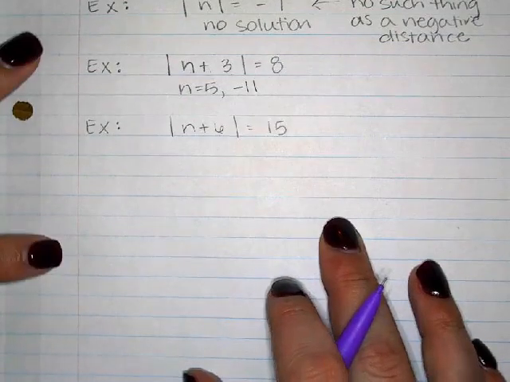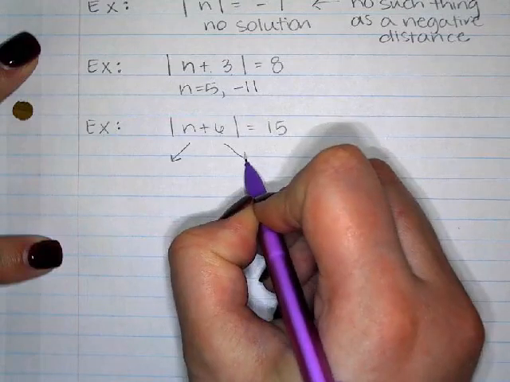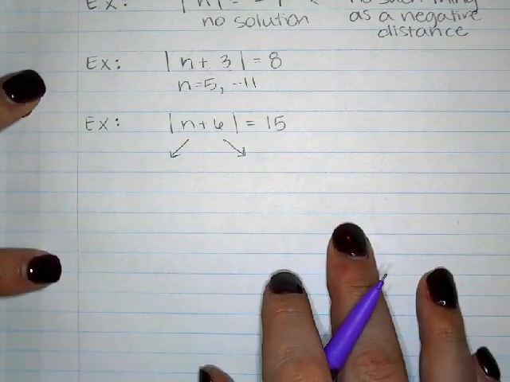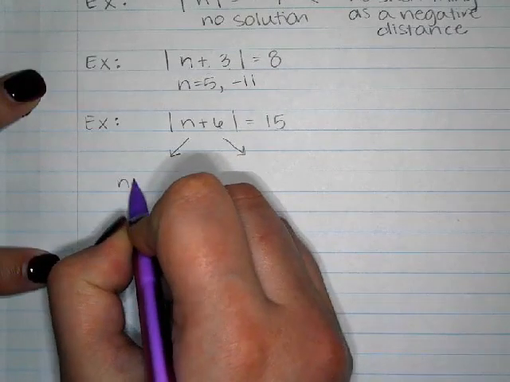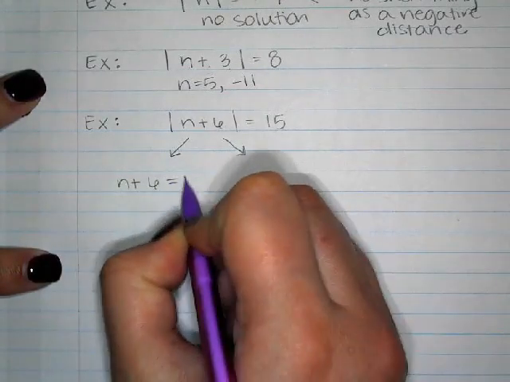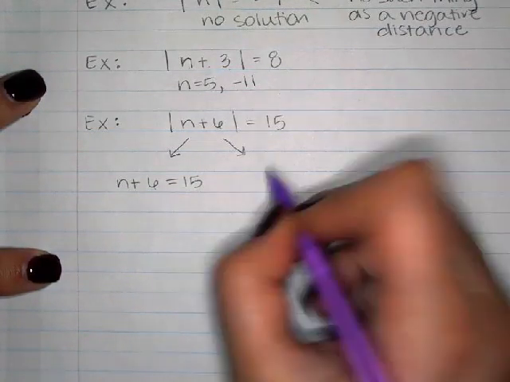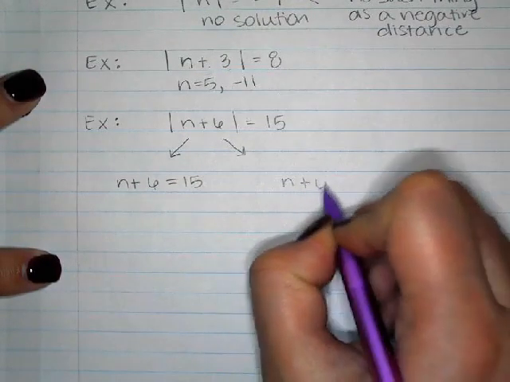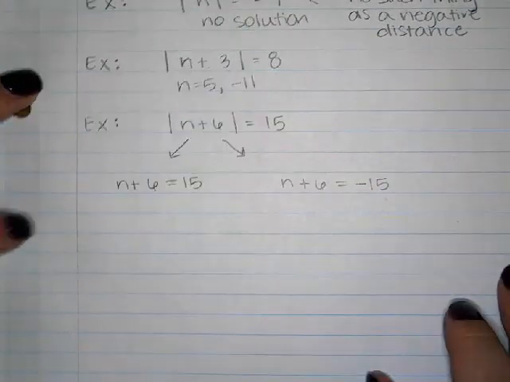With this, there's going to be 2 answers. We could have that n plus 6 equaled positive 15, and so the distance was 15. Or we're going to have n plus 6 equaled negative 15, and so the distance was 15 away from 0. We have those 2 options.